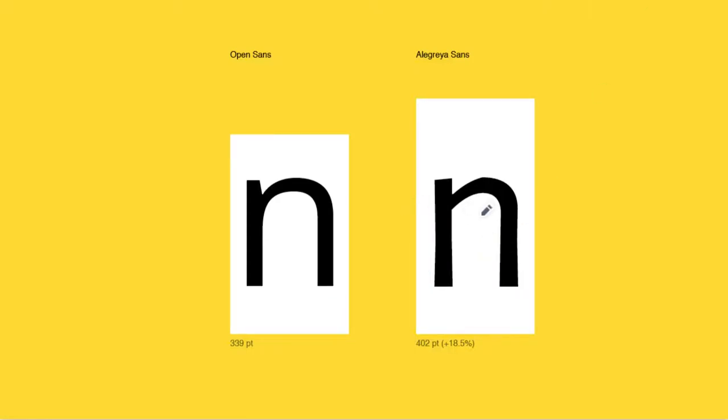Next, we can also see the nature of the joint in the shoulder has been handled differently. There's a curvature with an abruptness, especially right there, and over here as well, in Alegreya Sans, that is absent from Open Sans over here. Take notice of those two.